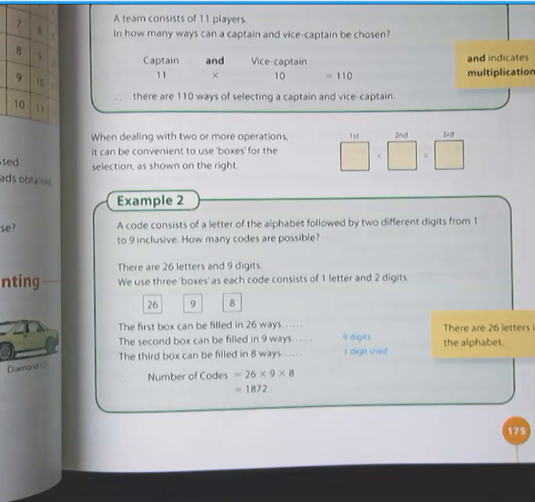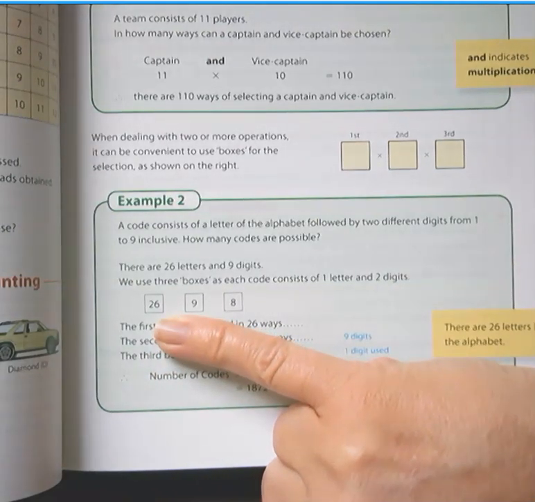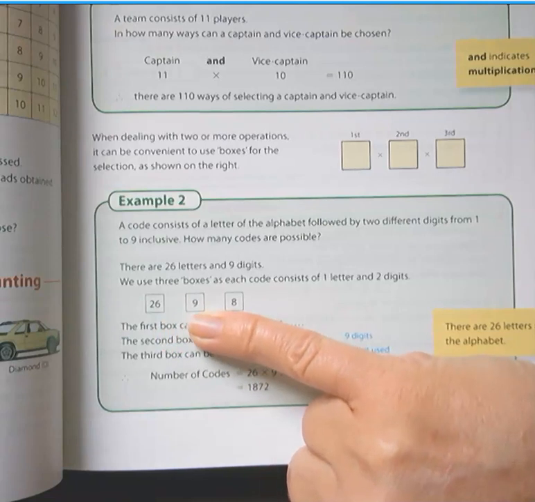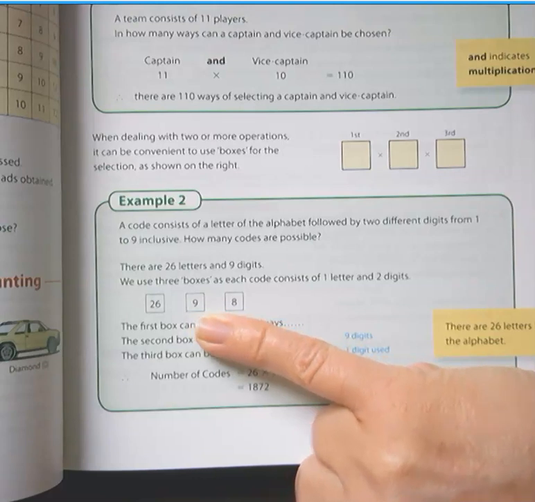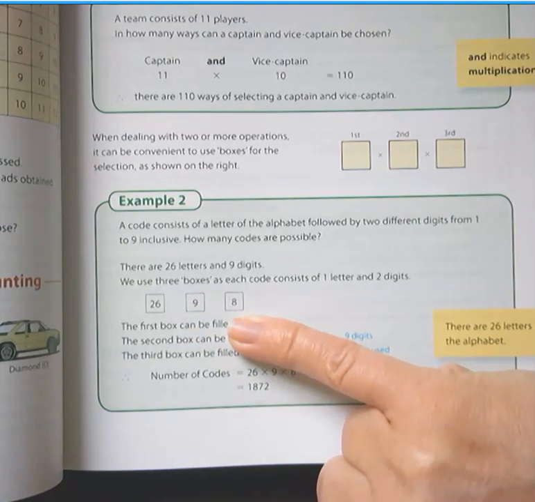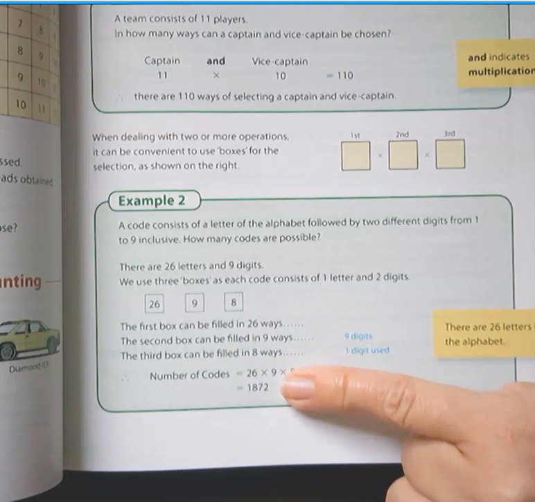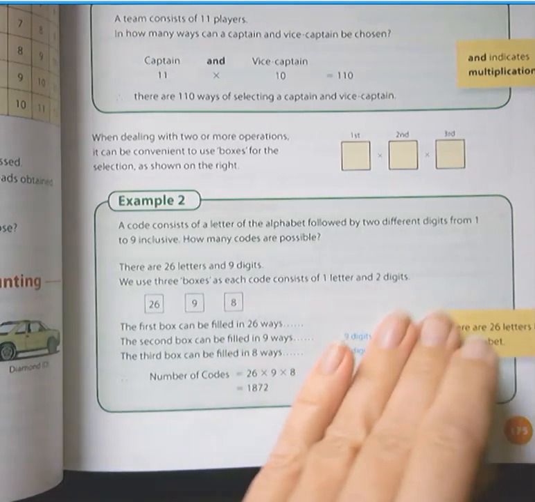And read the question, you're using 2 different numbers. So how many ways can you choose a letter? You've got 26 ways. How many ways can you choose the number between 1 and 9? You've got 9 ways. How many can you choose the second number? You're not allowed to repeat, so that means you've only got a choice of 8. So you go 26 times 9 times 8, which gives you 1,872 ways.